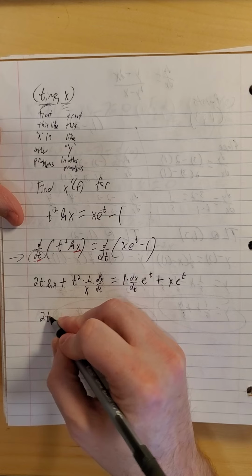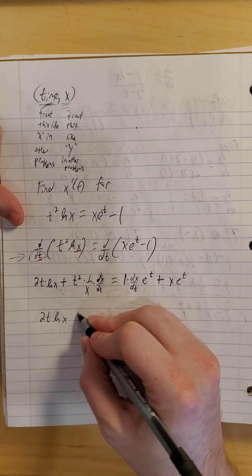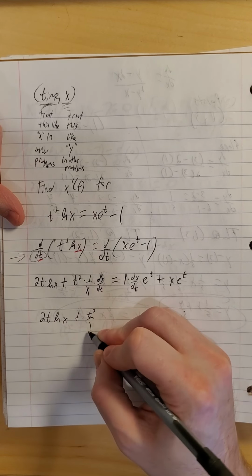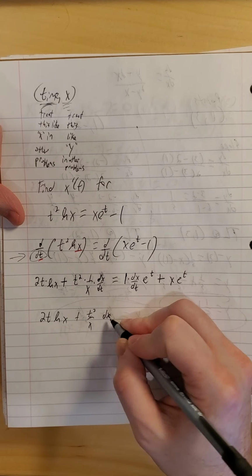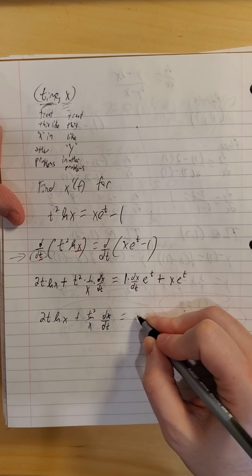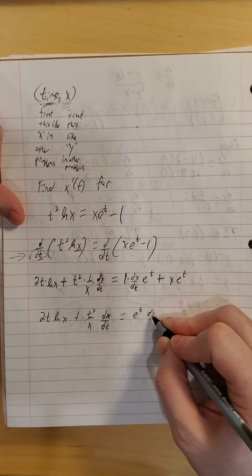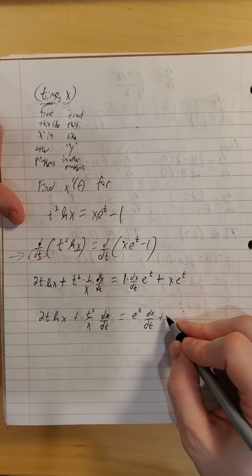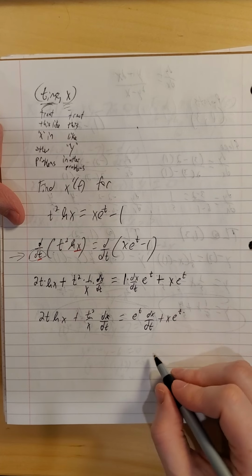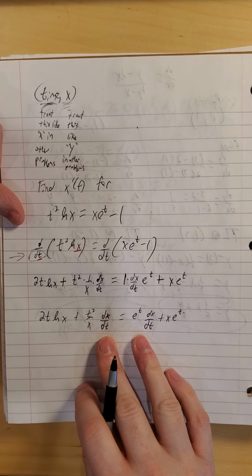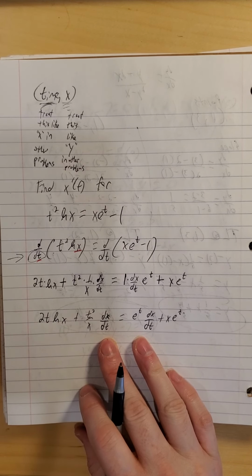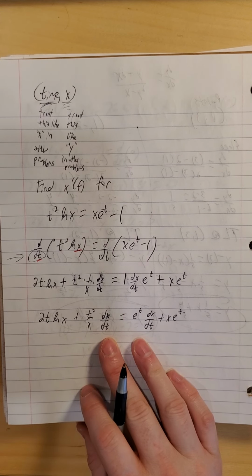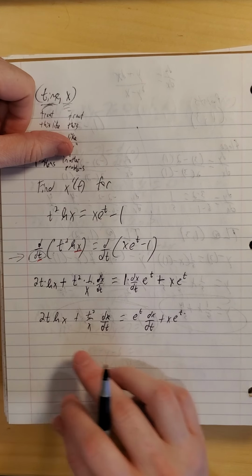So let's see, we've got 2t natural log of x plus t squared over x dx dt is worth e to the t dx dt. So just the commutative property of multiplication there, plus x e to the t. So then I want the dx dt's on one side, all the other stuff on the other side.